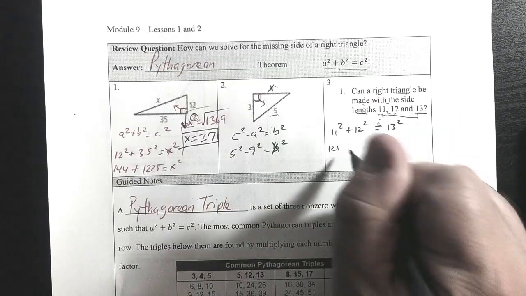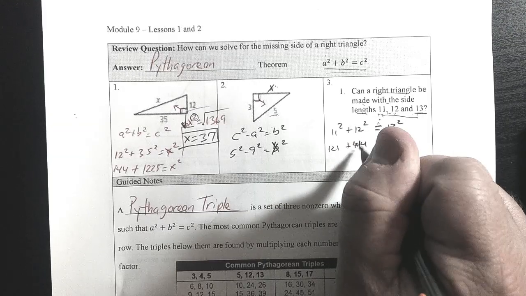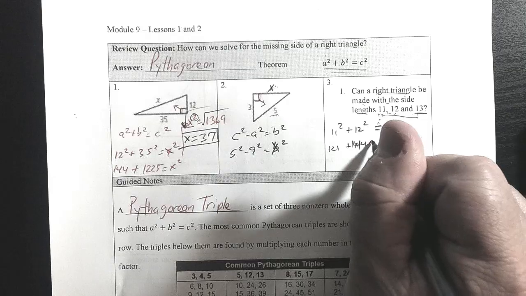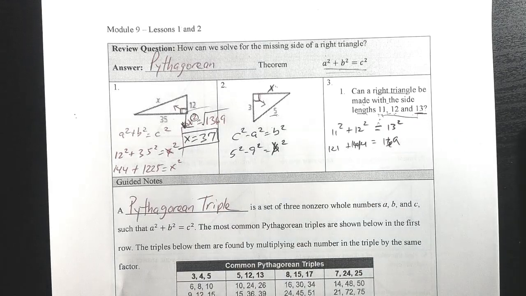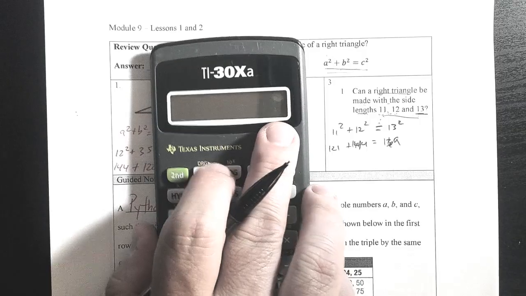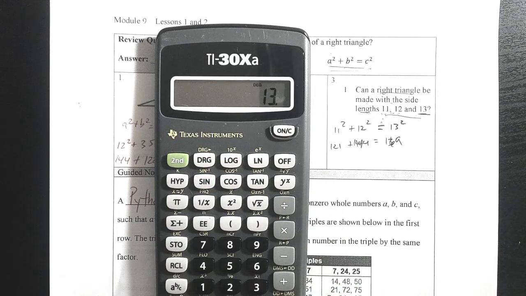So 11 squared is 121. 12 squared is 144. 13 squared, I believe, is 169, but let's just use our handy dandy calculator. Yeah, so 13 squared is 169. But let's just do this.